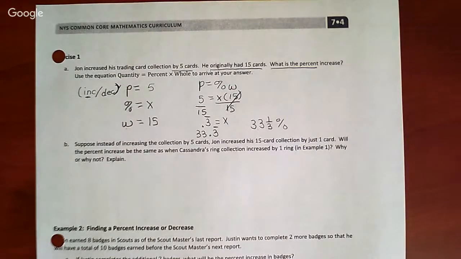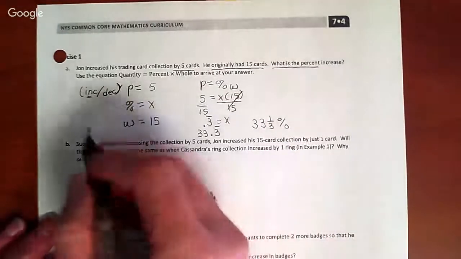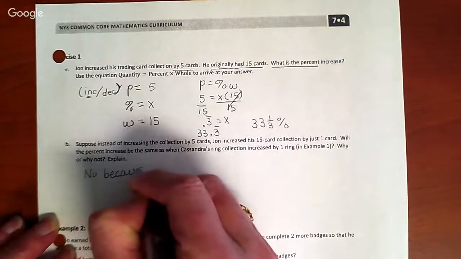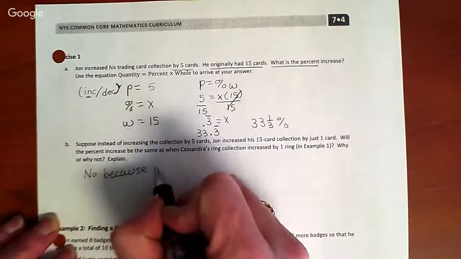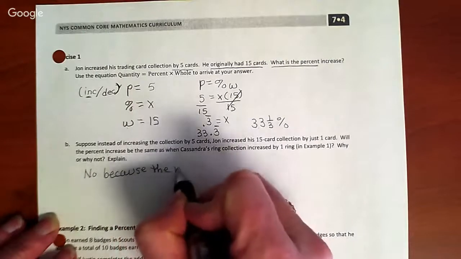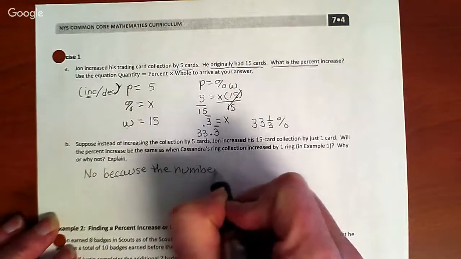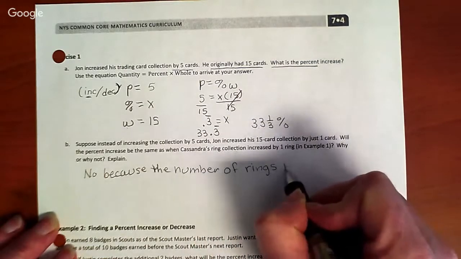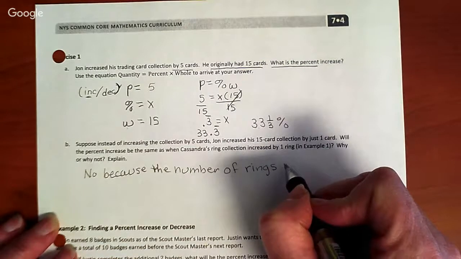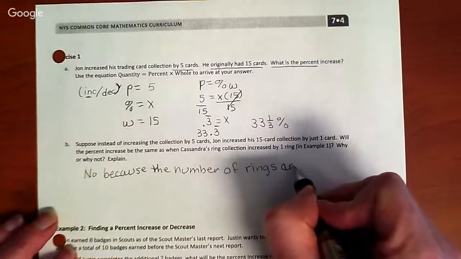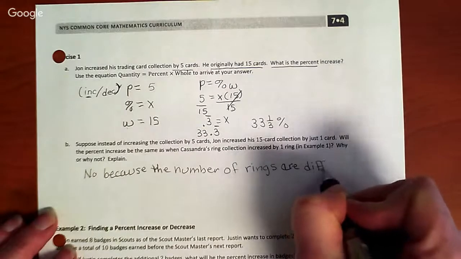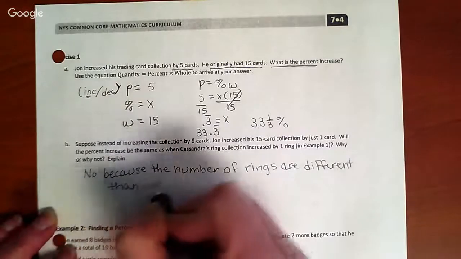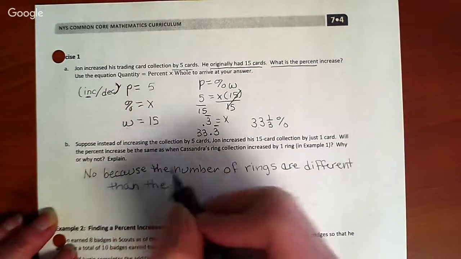And the answer here is no. And that's because the number of rings are different than the trading cards.